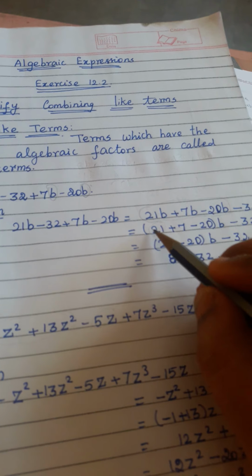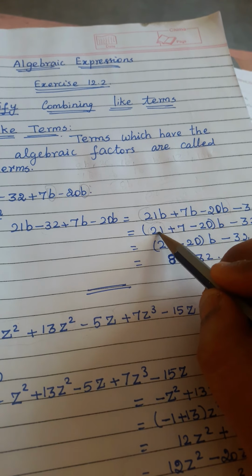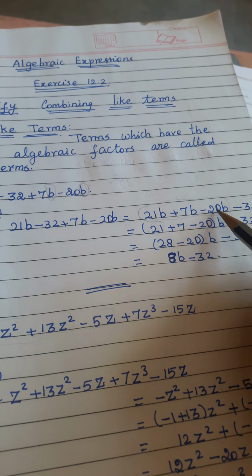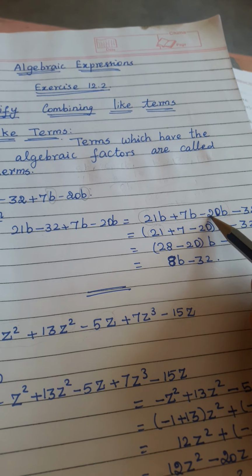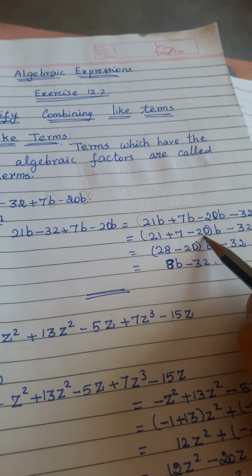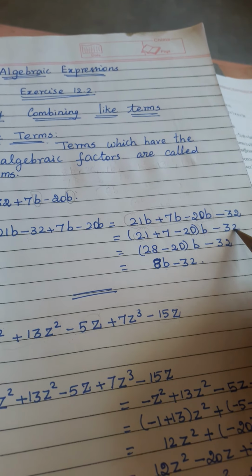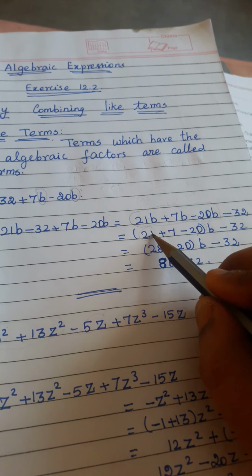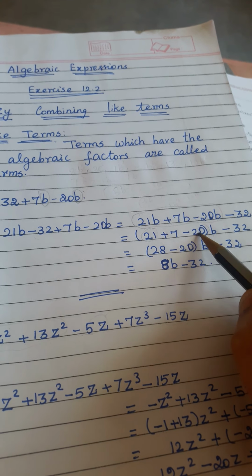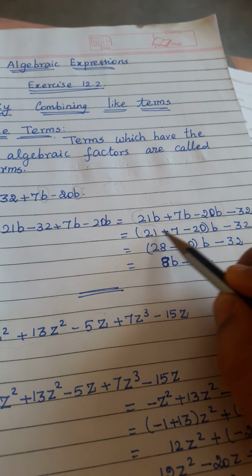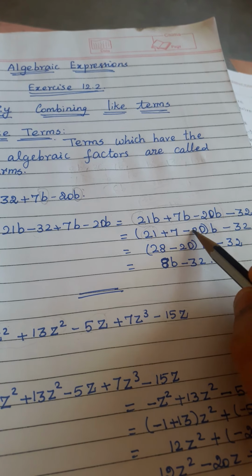Then we get, in bracket, you write 21 plus 7. Here we have minus 20b. So we take b outside, means the balance is minus 20. So you close the bracket and then you write b minus 32. So here we have 21 plus 7 minus 20. Already we discussed about integers. So you add these two numbers, then we get 28 minus 20.